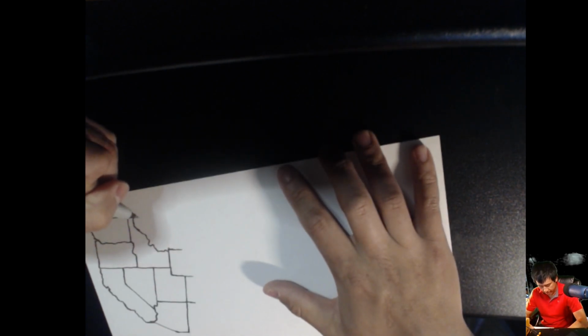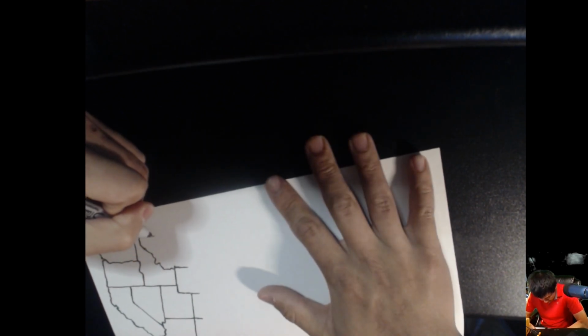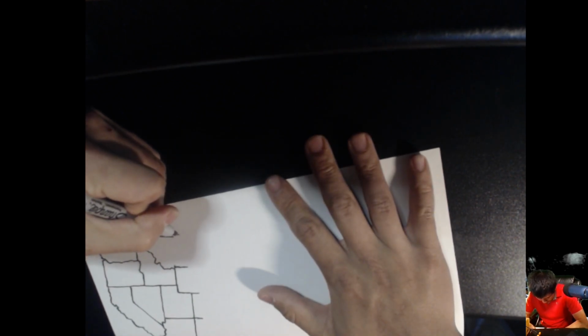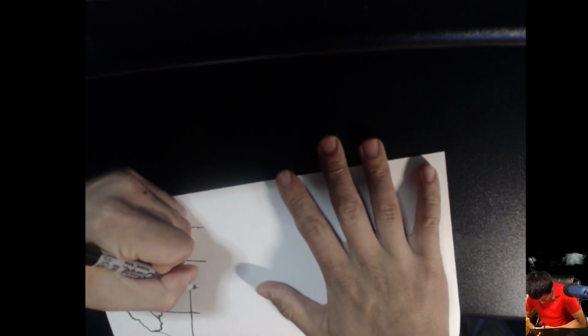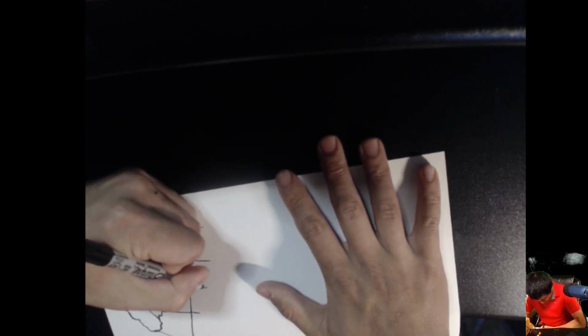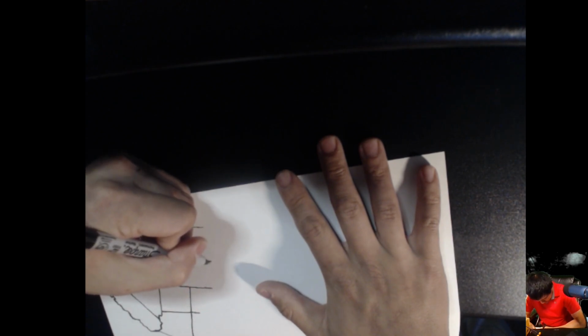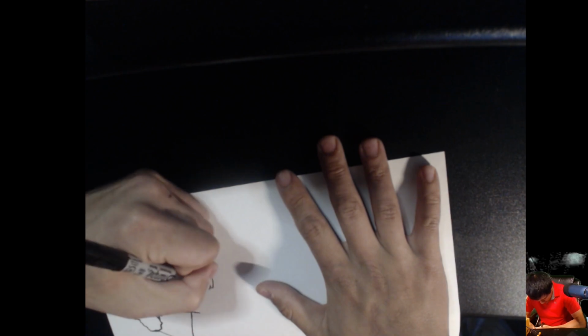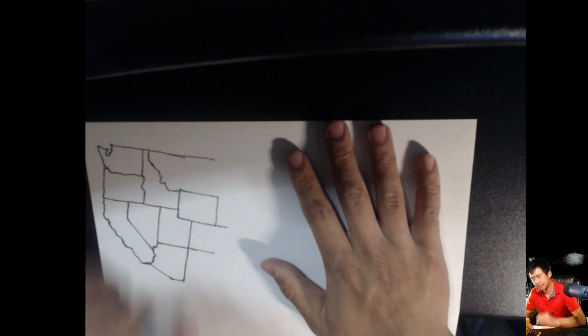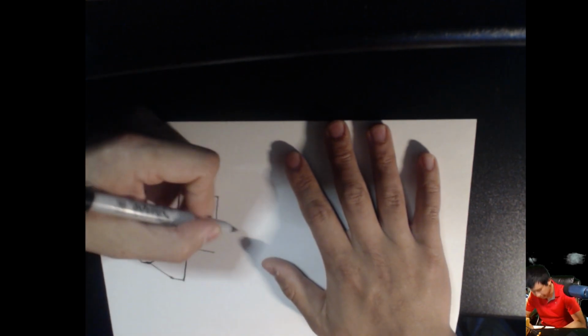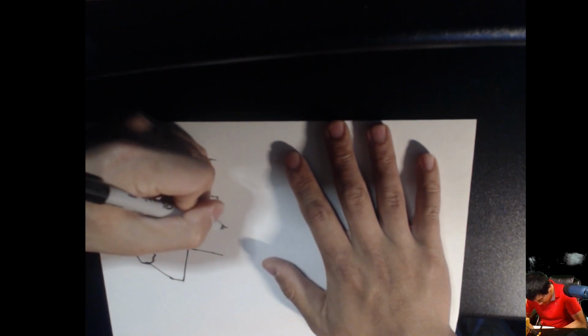And then Montana. Might have made it a little too... All right, let's see. Wyoming is about 4 to 5, so it's a little more square than Colorado is. Colorado is about 4 to 5, and then 3 to 4 is what Colorado is. So it's a little bit more rectangular.